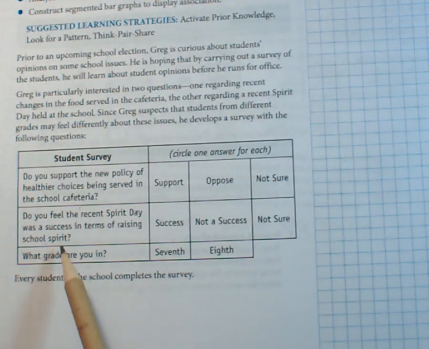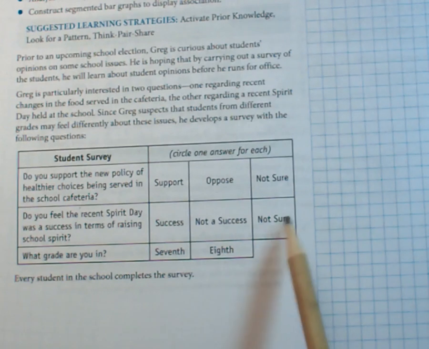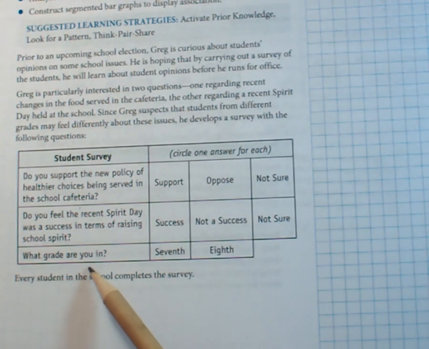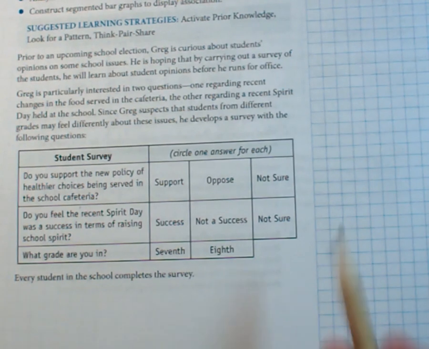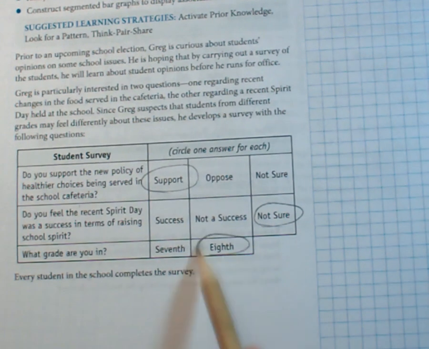And he's also asking about the spirit day. Was it a success in terms of raising school spirit? And again, three options. It was a success, it was not a success, or I'm not sure. And then in addition to that, he would like to know what grade they're in, whether they're in 7th grade or 8th grade, because he thinks that there might be a difference between the way 7th graders think about these issues and the way 8th graders do. So maybe if I was taking this survey, I'd say I support healthier food for sure. I'm not sure that spirit day really helped out, and let's say I'm in 8th grade, right?